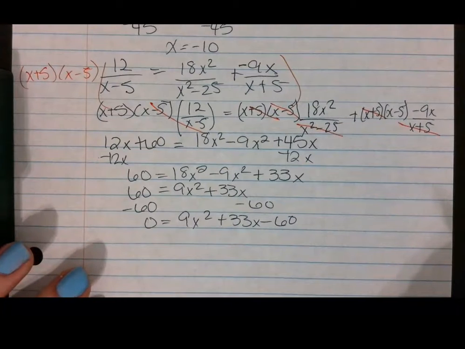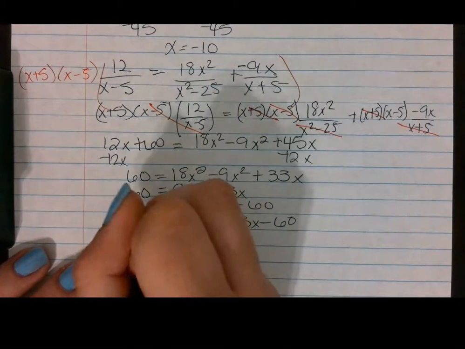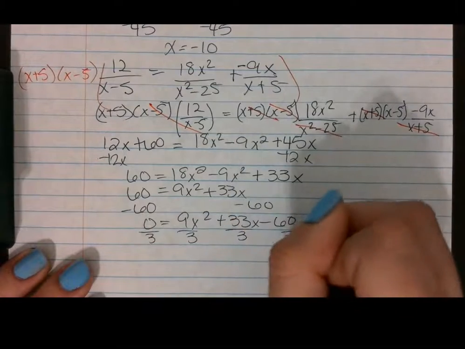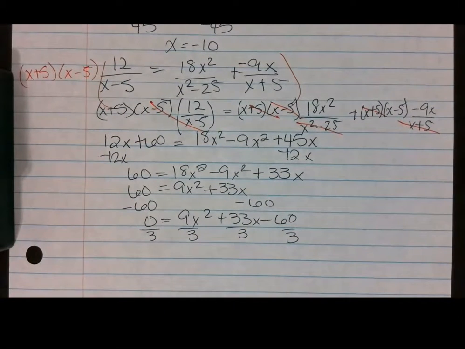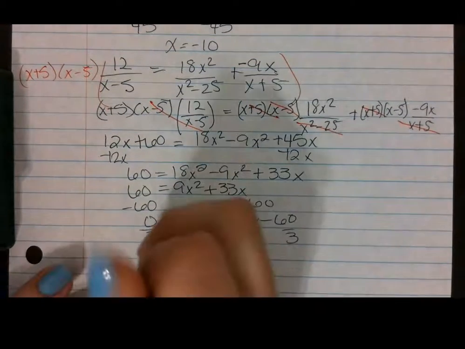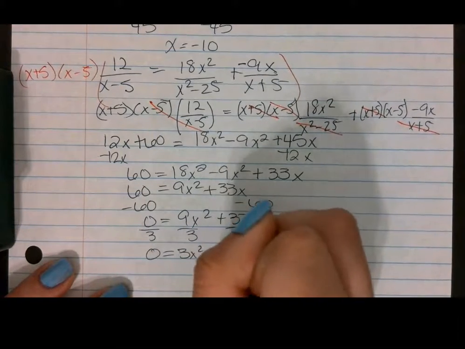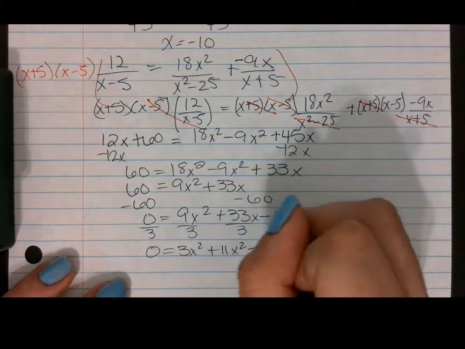What I want to do is I am going to factor out a 3 to make this easier, so I'm going to divide everything by 3. If I divide on the 0 side, I don't have to write it factored, I can just divide. So I have 0 equals 3x squared plus 11x minus 20.